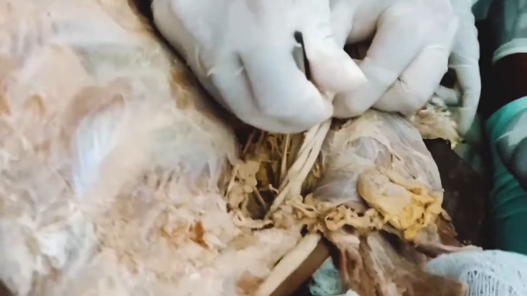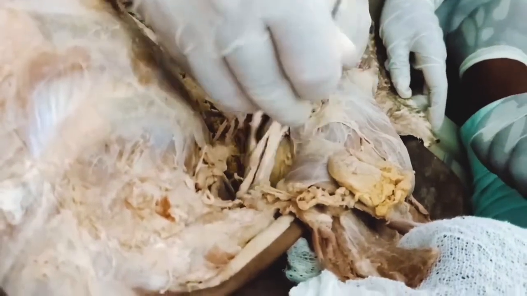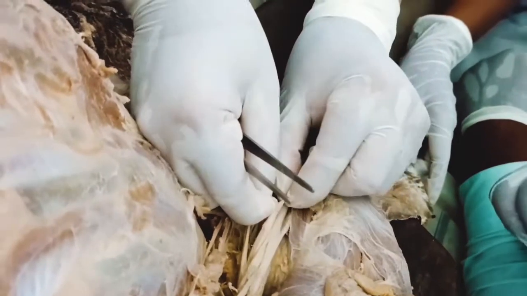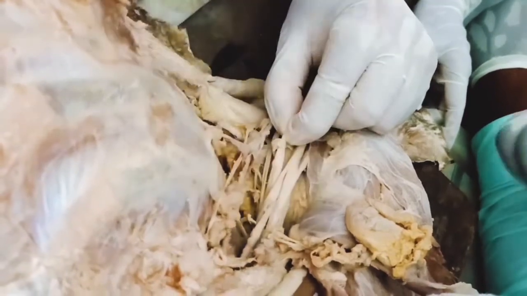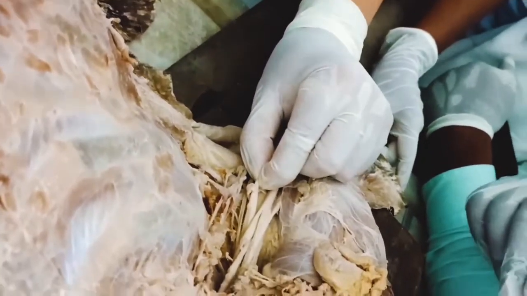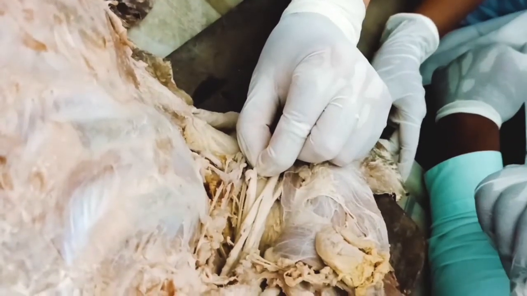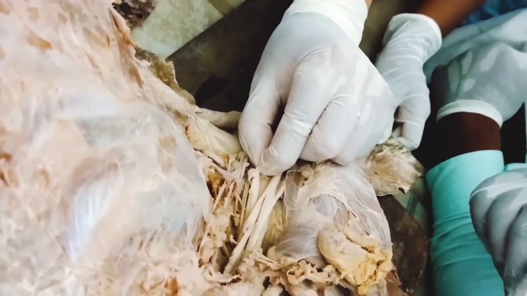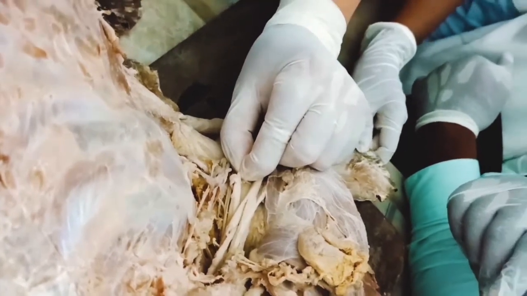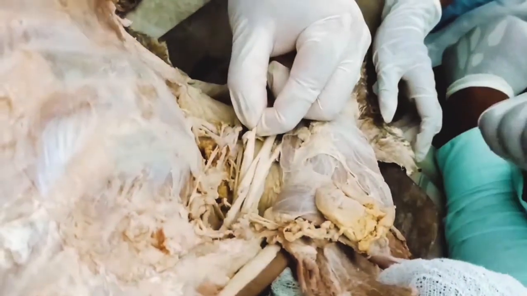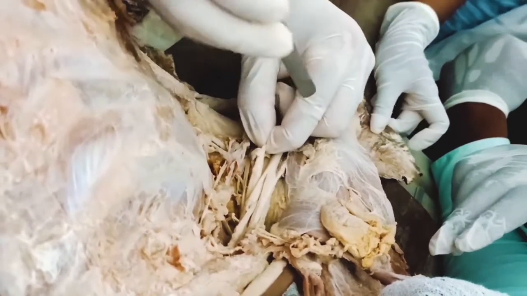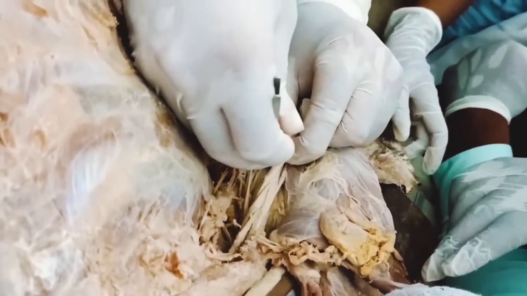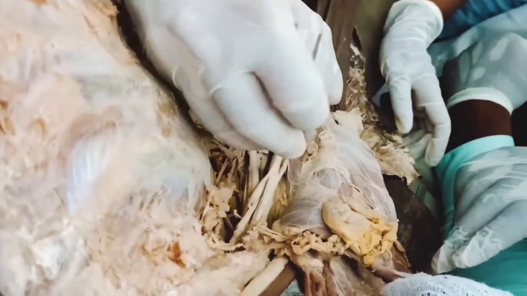This is your subscapular artery, and opposite to the subscapular artery there are two branches. One is the anterior circumflex humeral, another is the posterior circumflex humeral. They surround the neck of the humerus. One passes anterior to the humerus, another passes posterior to the humerus, and they anastomose. So anterior circumflex humeral, posterior circumflex humeral, and the subscapular: these are the three branches of the third part of the axillary artery.